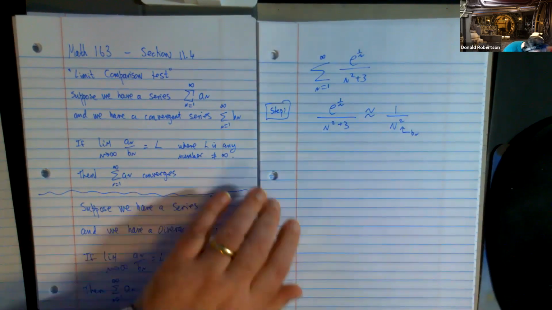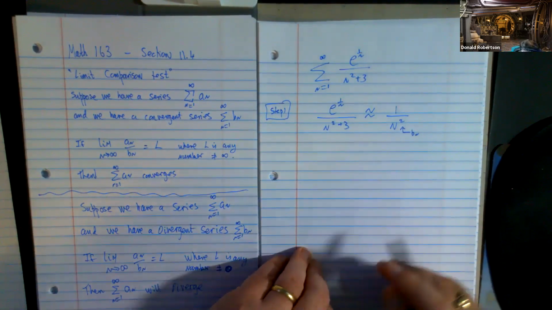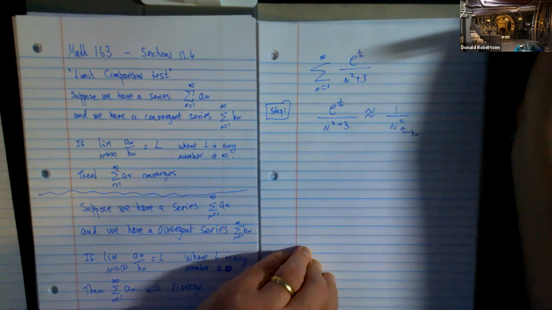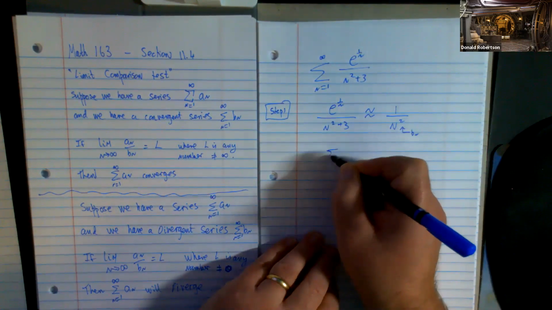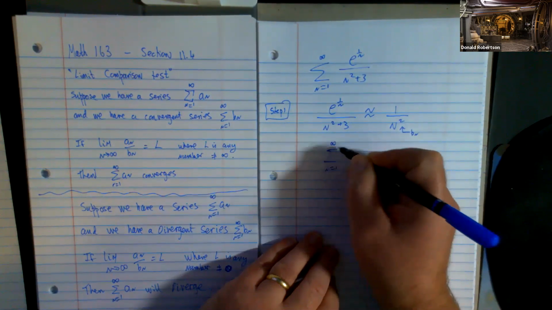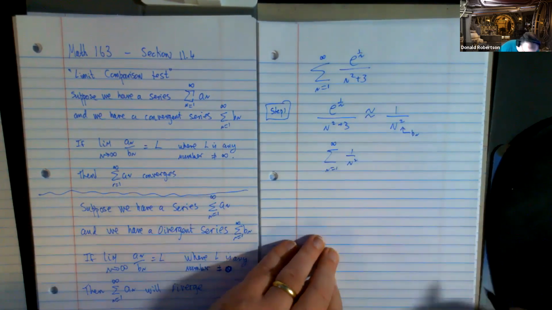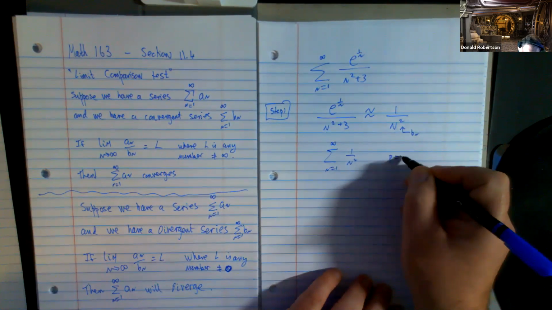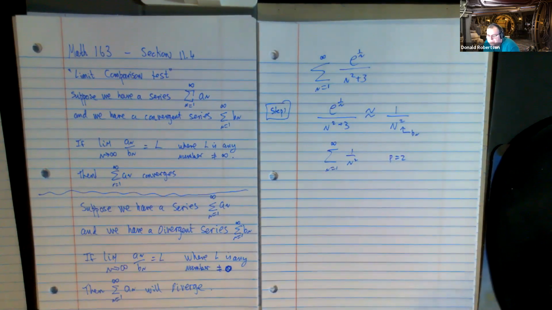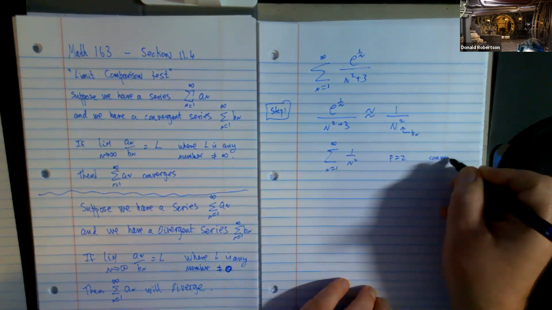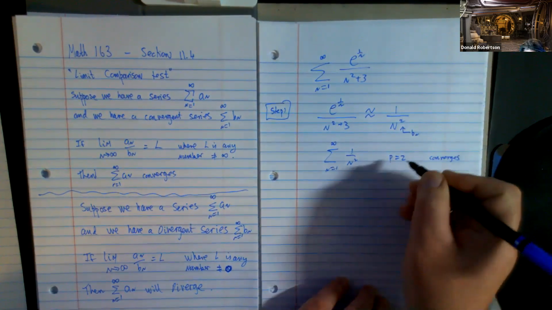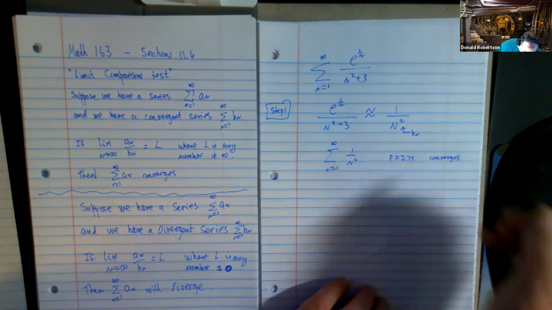That's Bn. Now, what do we know about our comparison guy? What do you know about this fella? Well, he's a p-series, right? He's a p-series with p equals 2. Does he converge or diverge? Converges. As long as the number is bigger than 1, it will converge.